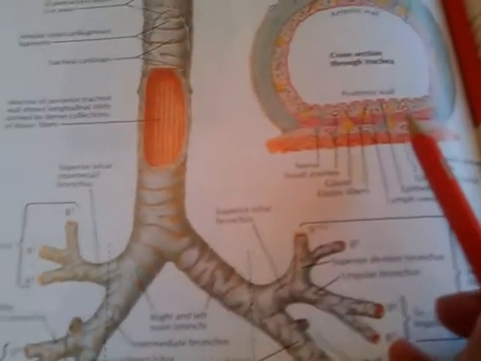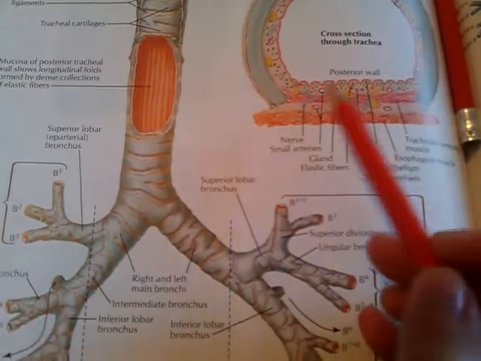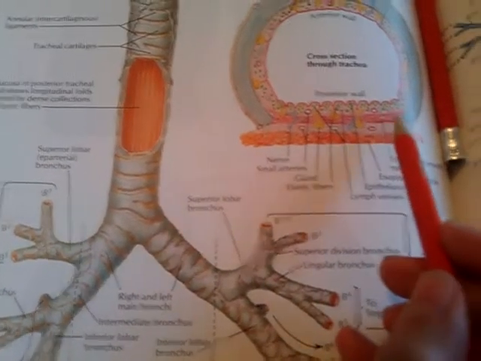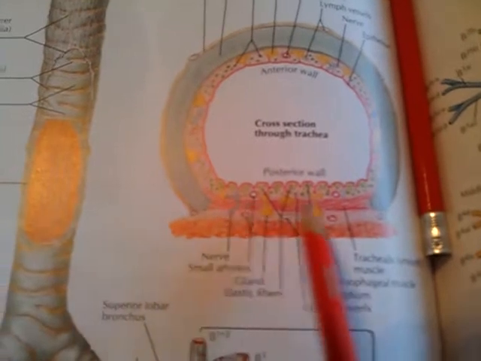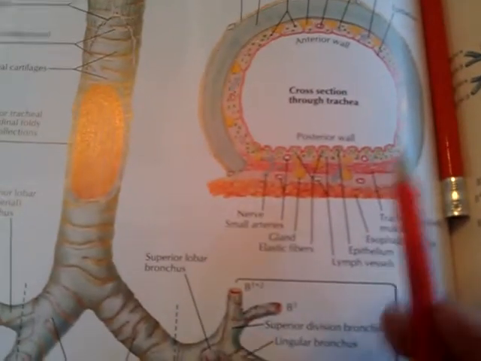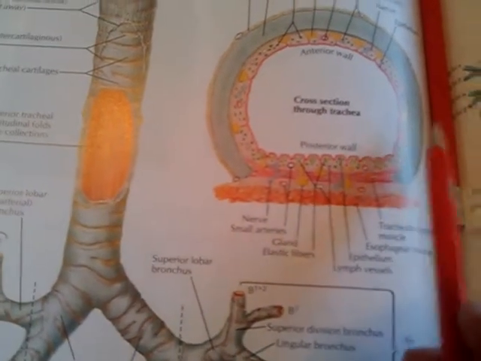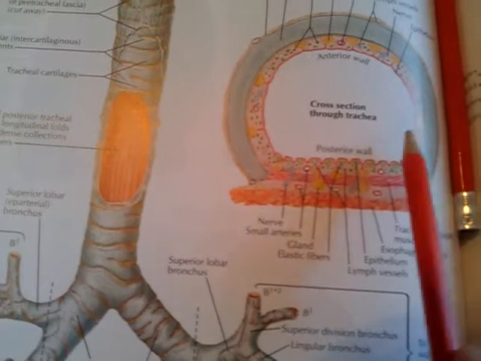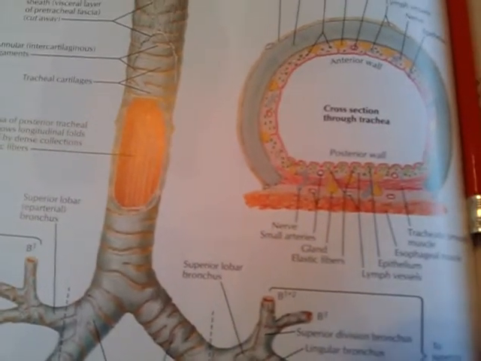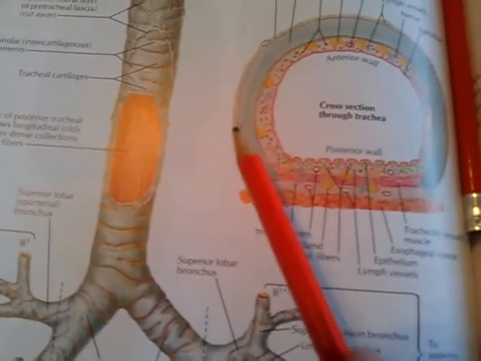The posterior part of the trachea is a membranous wall. It contains smooth muscle fibers called trachealis muscle, and the trachea is lined with mucosa containing mucosal glands. The external surface is attached to neighboring structures by adventitia.